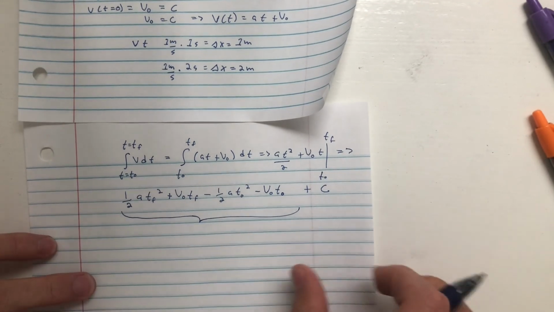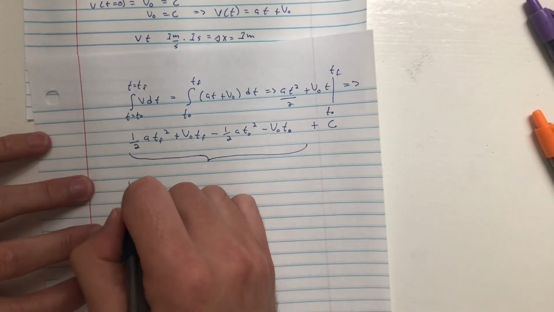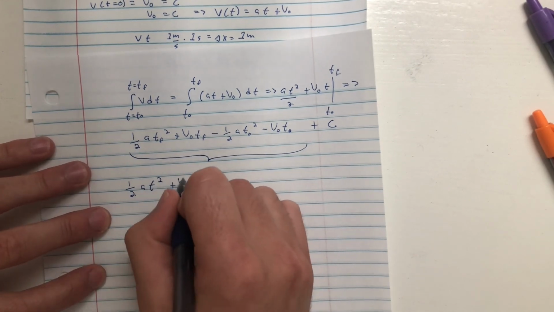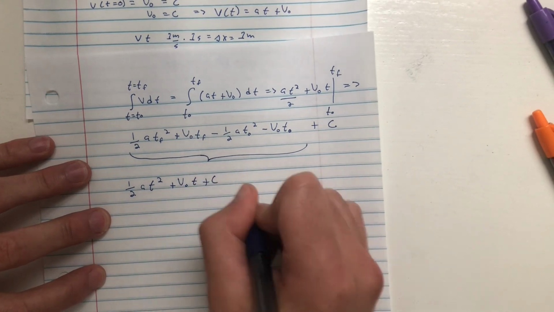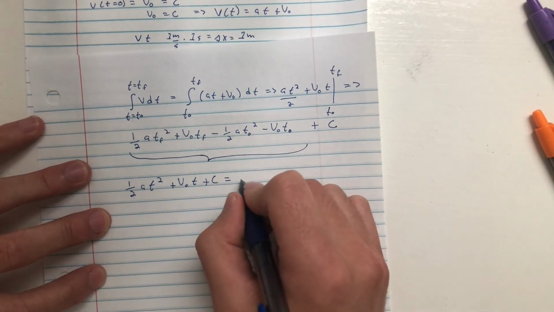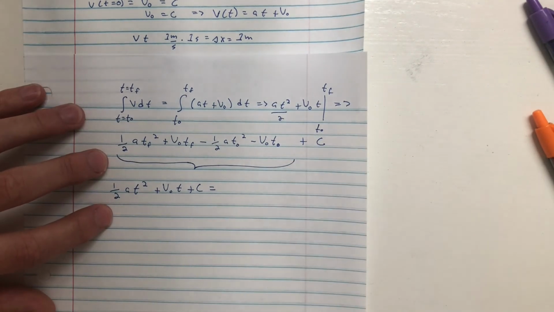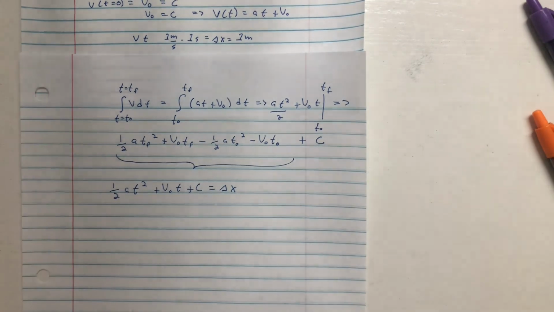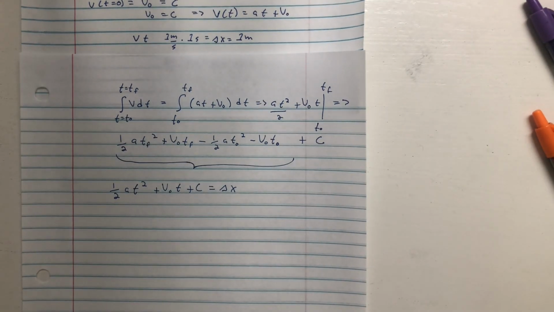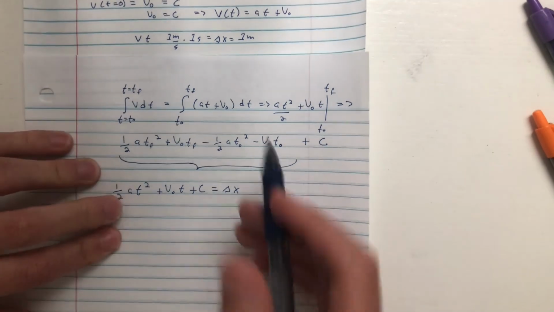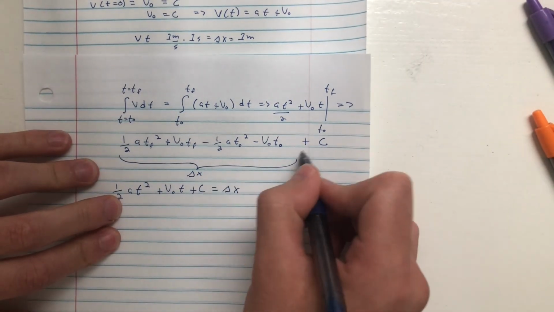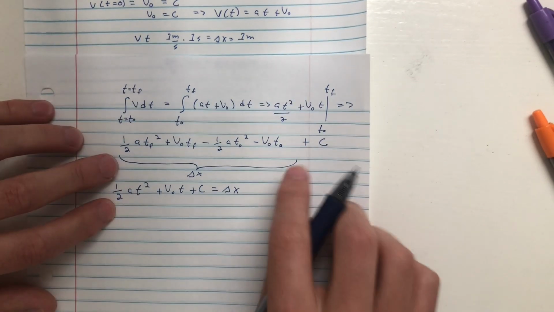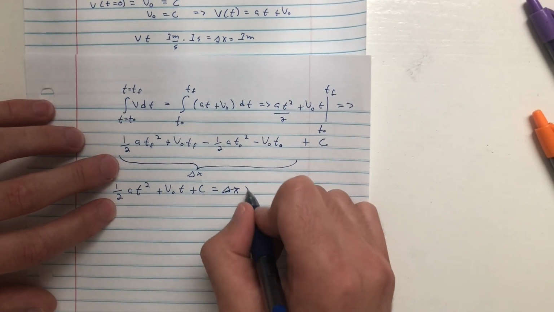So now we have 1/2 at squared plus v naught t plus c equals, so again, this is where we have to be a little bit careful with how we write this. So we could say delta x, but that wouldn't be exactly correct because this is really delta x. This plus c, when you add this plus c, this becomes not really a delta x, but it sort of becomes a function.